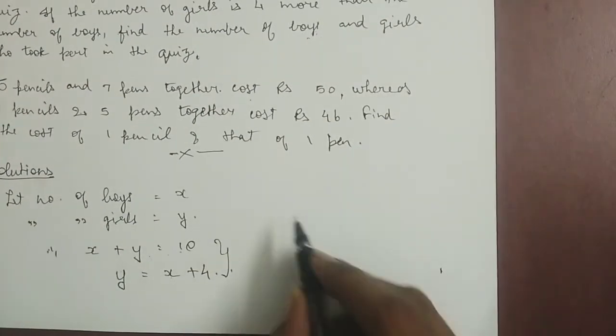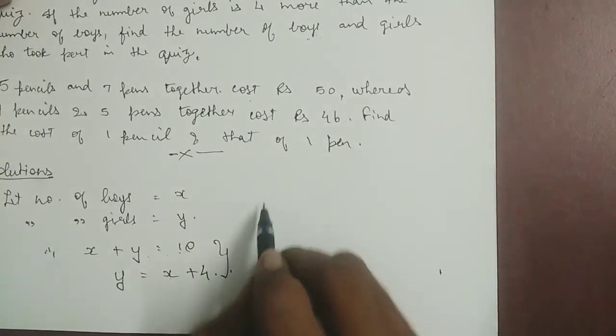Let me solve it here itself. The first equation is, I'll solve it on the side.